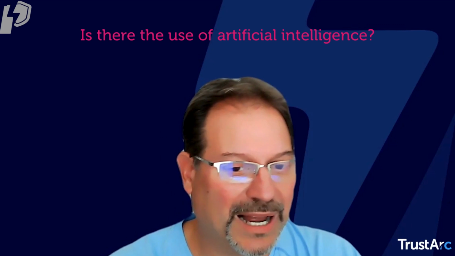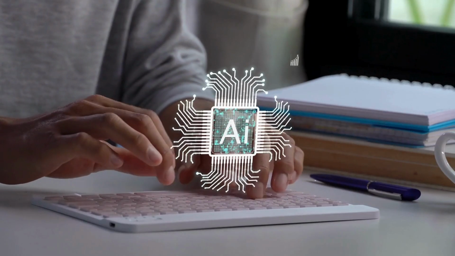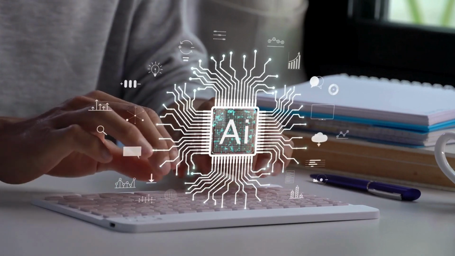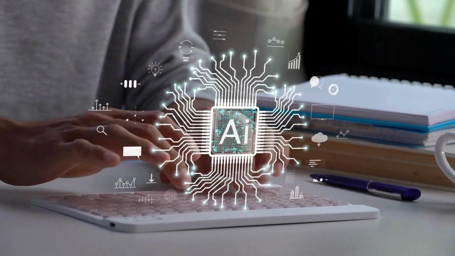Another one, of course, the new kid on the block, artificial intelligence of any sort. You need to be cognizant that there's a lot of scrutiny here. And more importantly, it requires some additional due diligence. So be prepared to dig in and understand how they're using artificial intelligence.